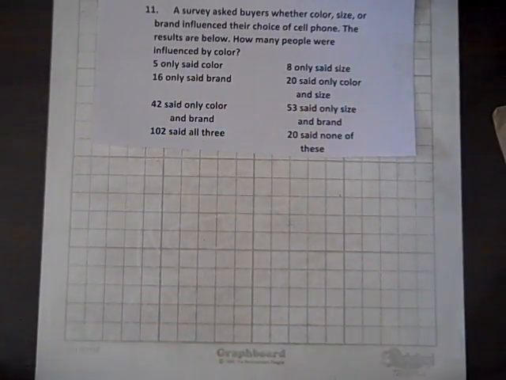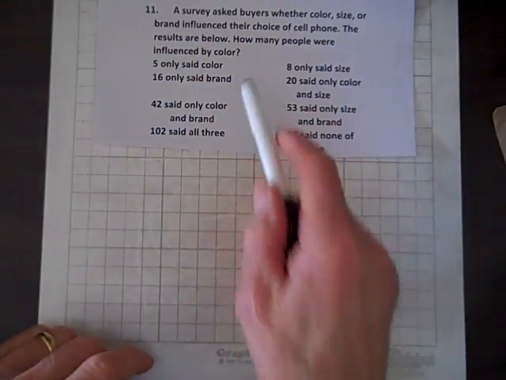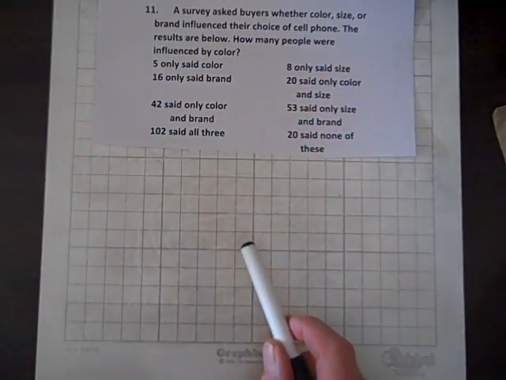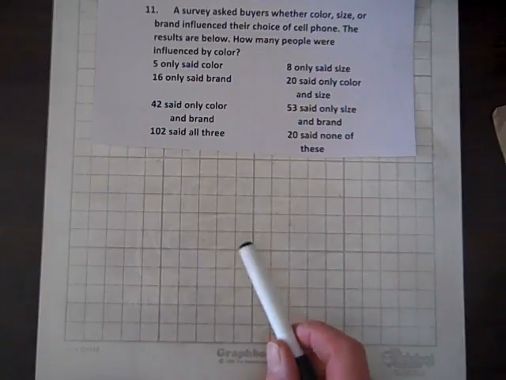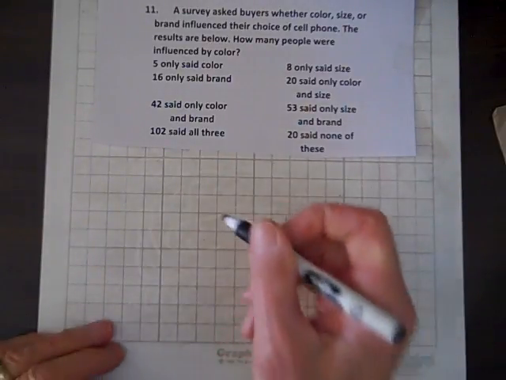Well, now we're into our last question, question 11. And again, the easiest way I know to do this is draw a Venn diagram, and we can pick off the answer. And the question is, a survey asked buyers whether color, size, or brand influenced their choice of cell phone. The results are below. How many people were influenced by color? So let's draw that Venn diagram.